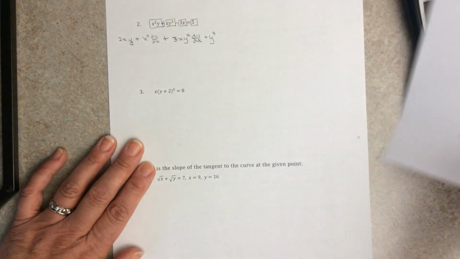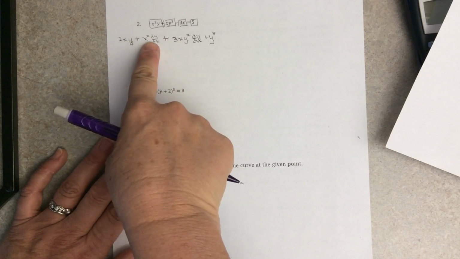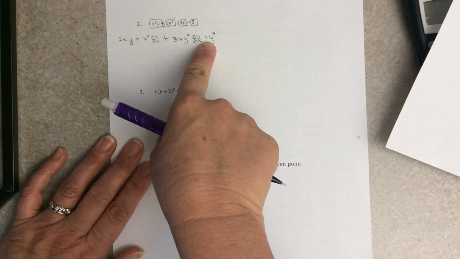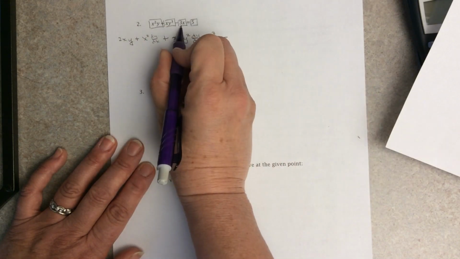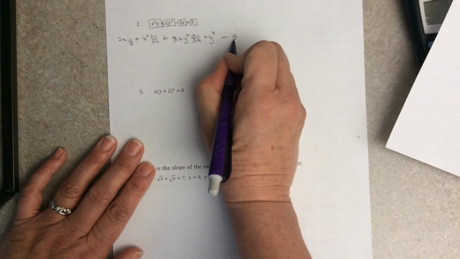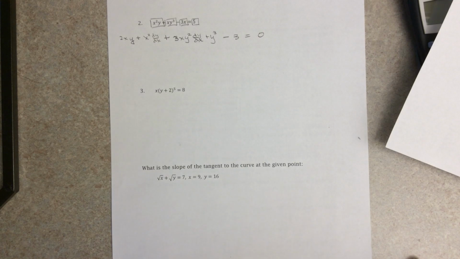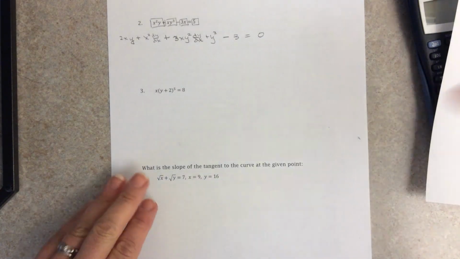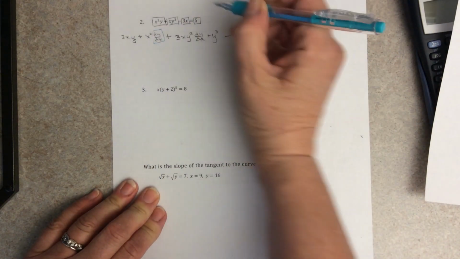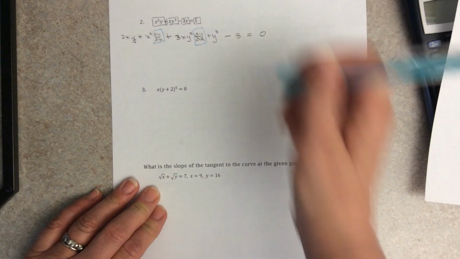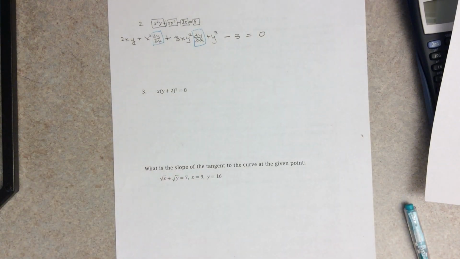So we did the product rule twice. This one gave us these two, this one gave us those two, and now we're going to take the derivative of 3x, which is 3, and the derivative of 5, which is 0. And we get to this problem. So now here's the thing. There are two dy dx's, and I need to solve for them.